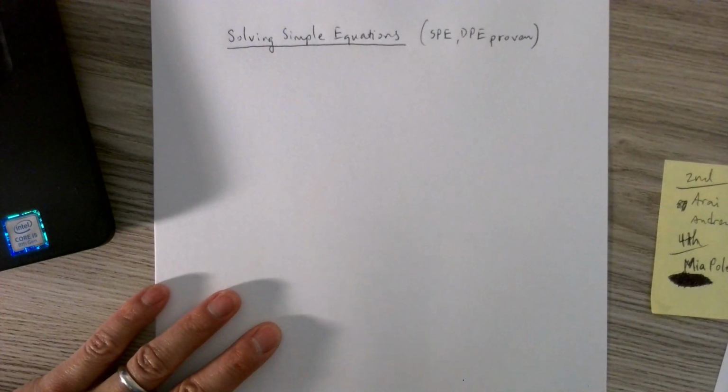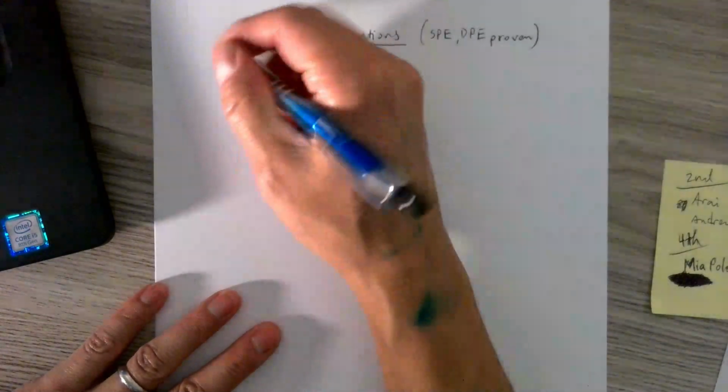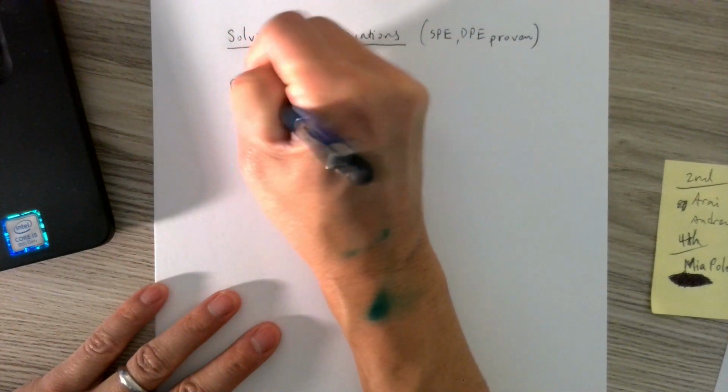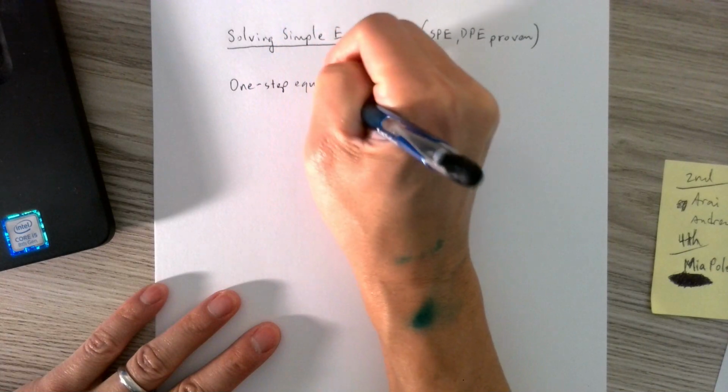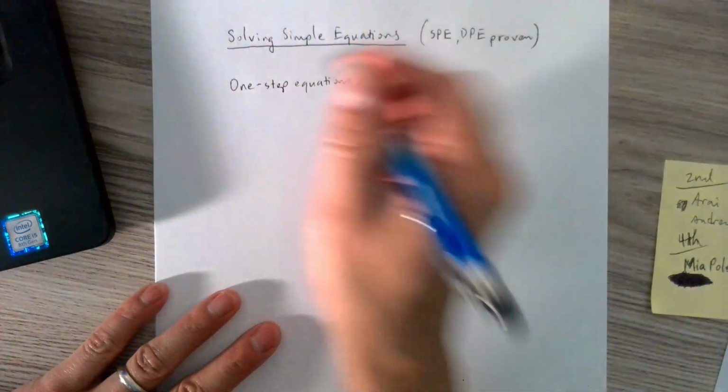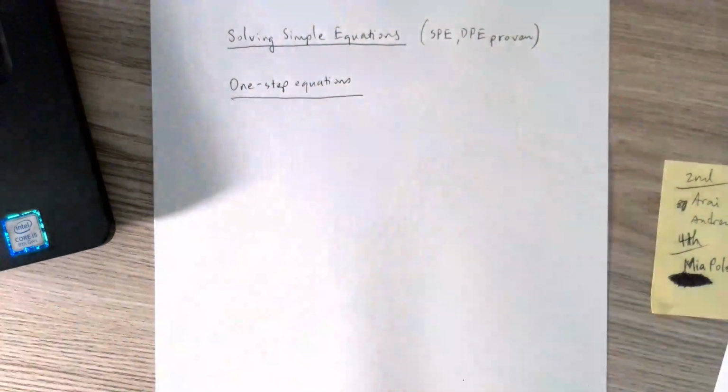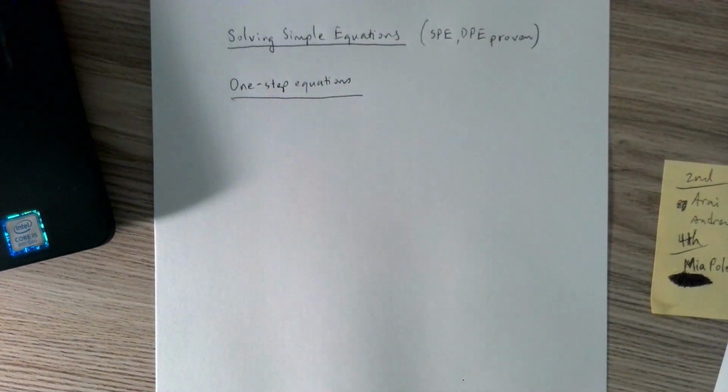Okay, so we're starting super simple first, and that is one-step equations. These are equations that can be solved in one step.